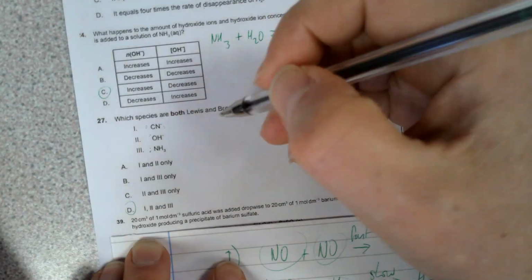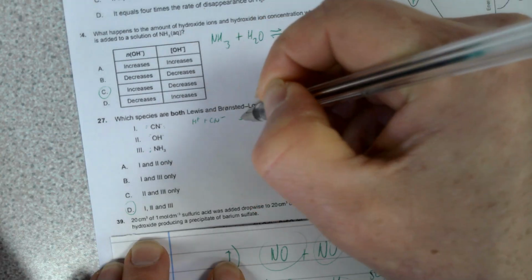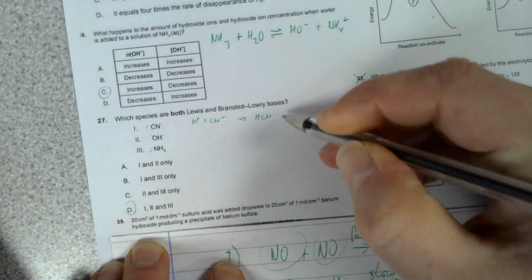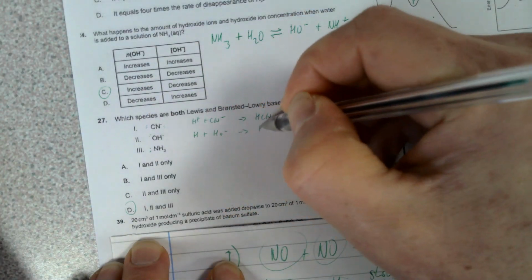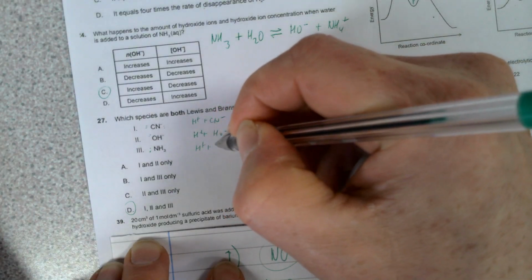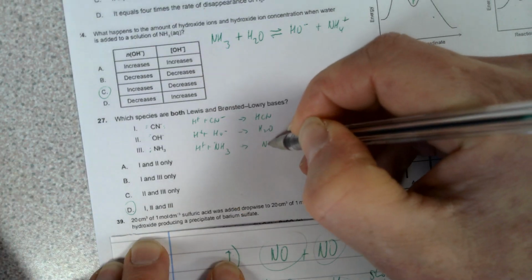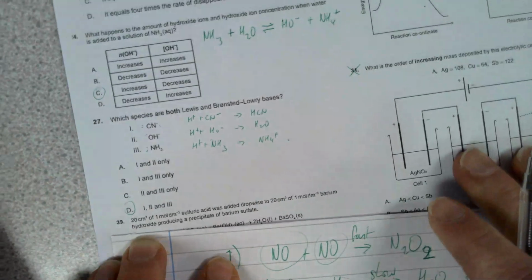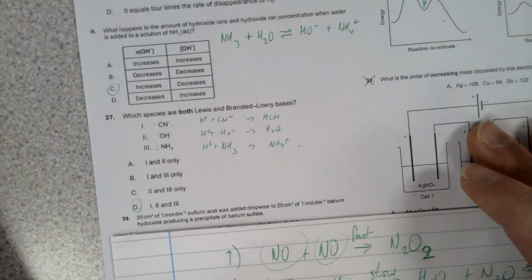Bronsted-Lowry bases are things that accept H+, so they can all react with H+ to form the acids. Weak acid is just neutralization of water, and you know that H+ will react with this base as well to make NH4+. In fact, anything that's a Bronsted-Lowry base will be a Lewis base as well.